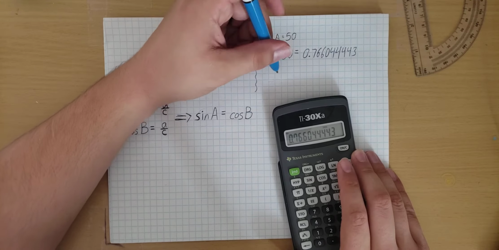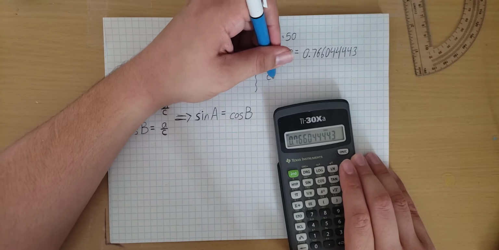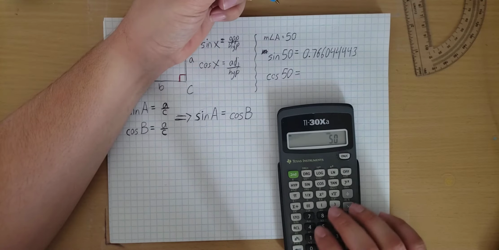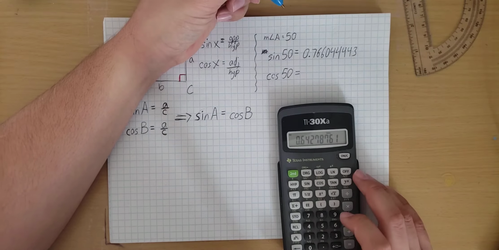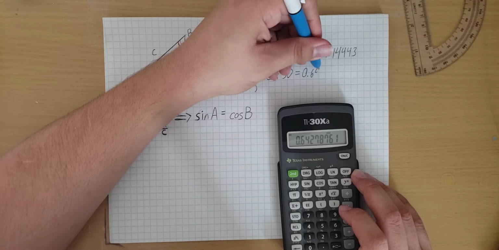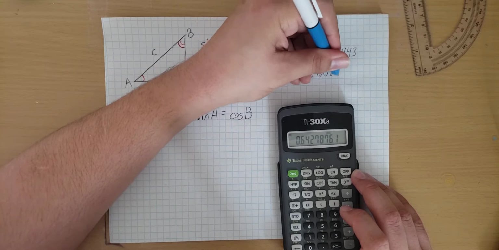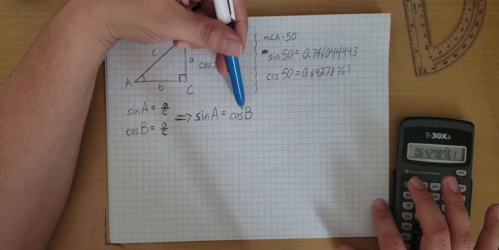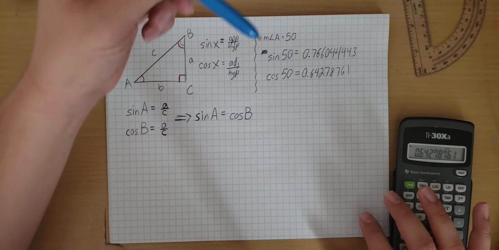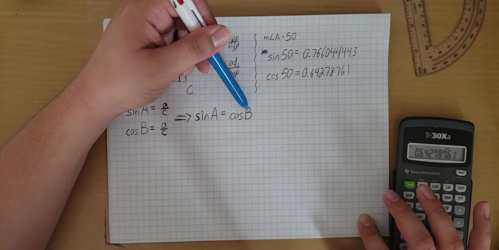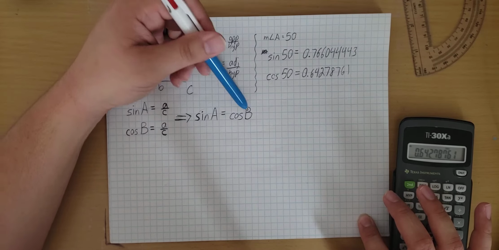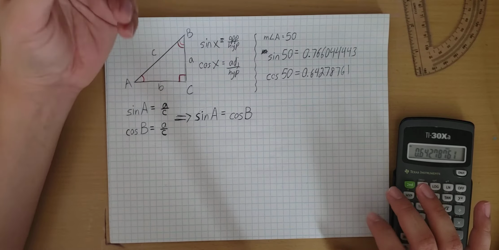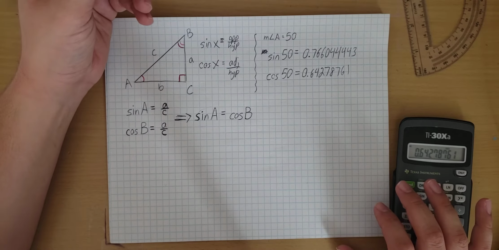But now if I take the cosine of 50, we get 0.64278761. But if sine of A is equal to cosine of B, well, what's going on? Well, like I said, the sine of A and the cosine of B being equal does not necessarily mean that A and B are congruent. Okay?